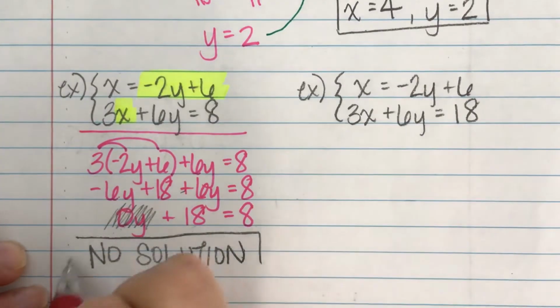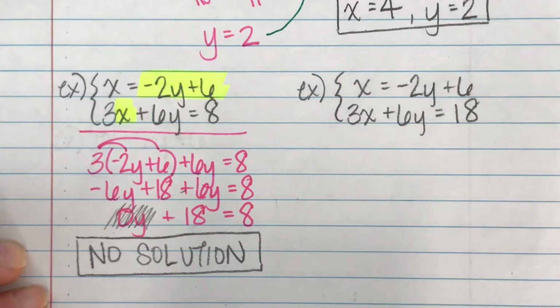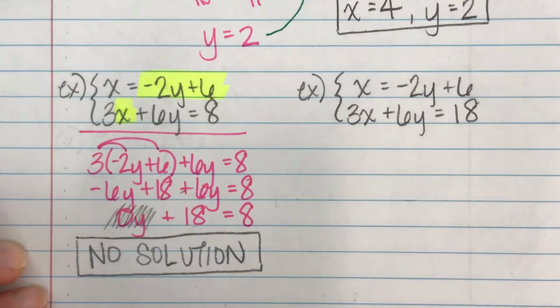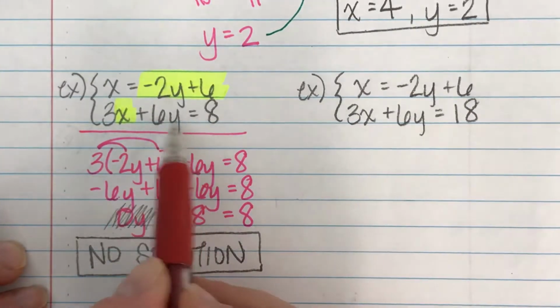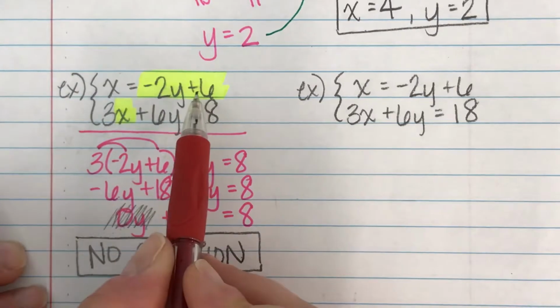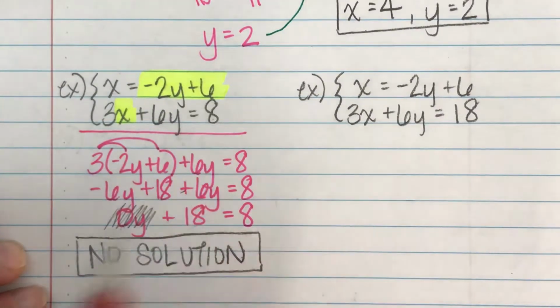That means there is absolutely no x value and y value combination that will fit both of these two equations. If you get one to fit this, that makes this actually equal 8, it will not work in this equation. If you come up with one that works in the top equation, it will not work in the bottom equation, okay? So in this situation, there is no solution, no combination that will ever work.